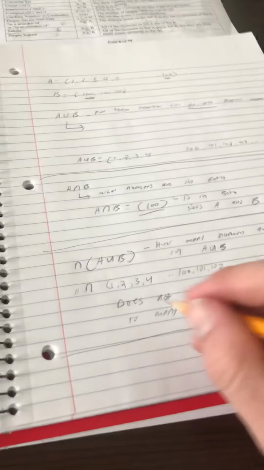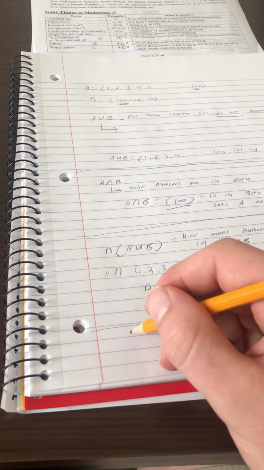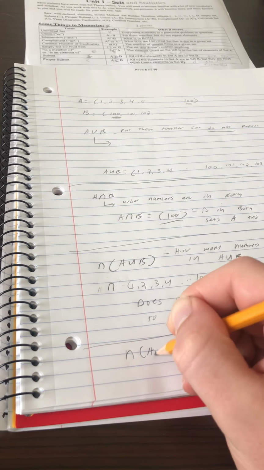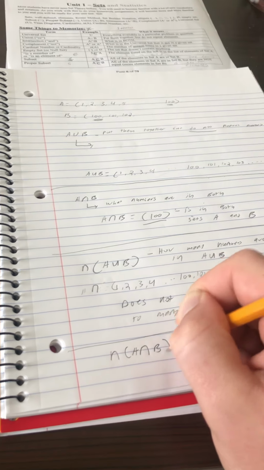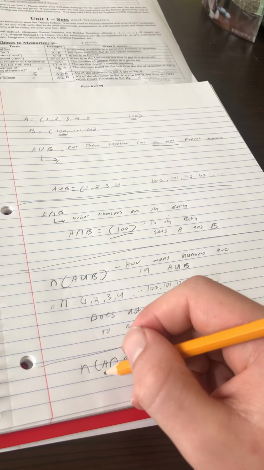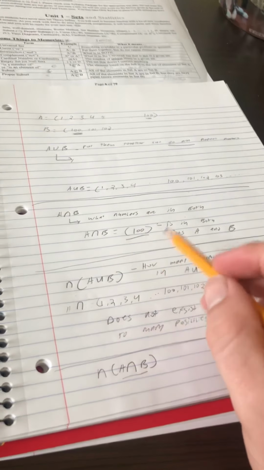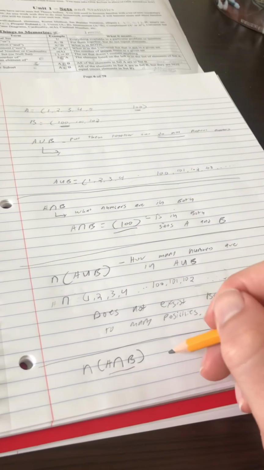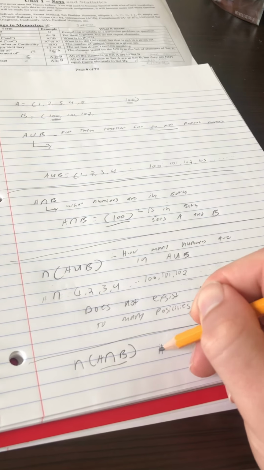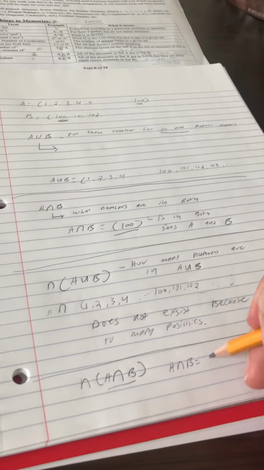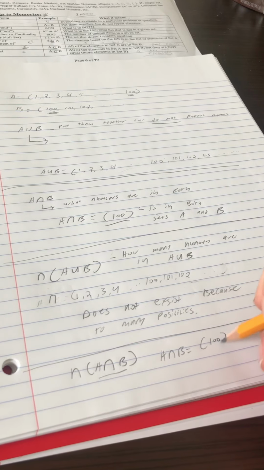Let's go ahead and do that last one right there, which is N parenthesis A intersection B. Again, according to our algebra rules, we have to do what's inside of the parentheses first before we can do anything else. Well, we actually just did A intersection B, and we got it from up there: 100.